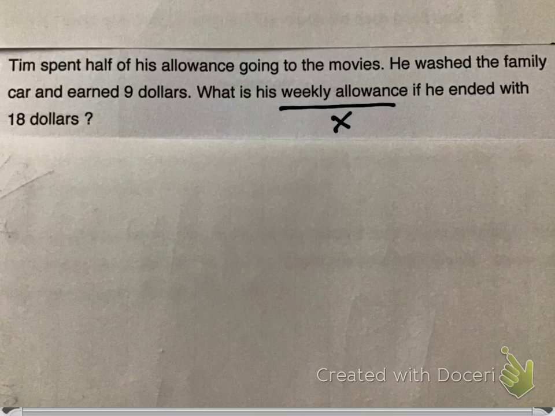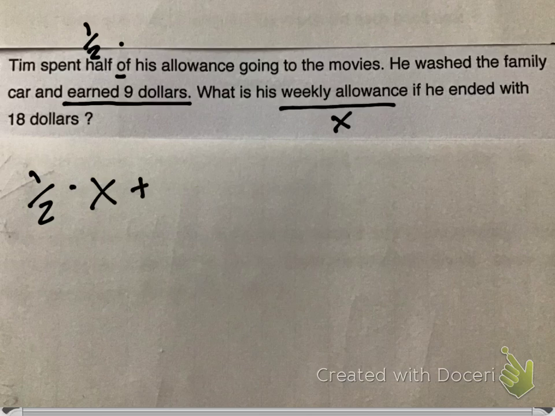Tim spent half of his allowance. We actually remember, of means times. So we've got 1/2 times his allowance going to the movies. He washed the family car and earned $9. What operation is earning something, Daniel? Plus $9. And then he ended with 18. So then we just have to solve.